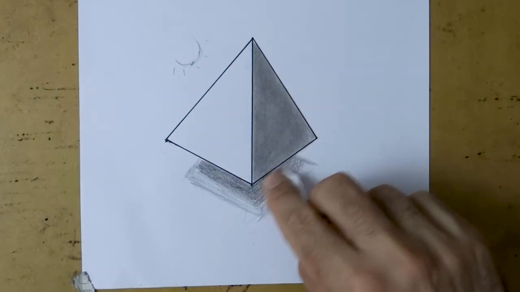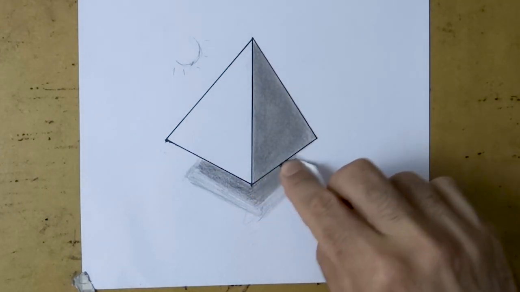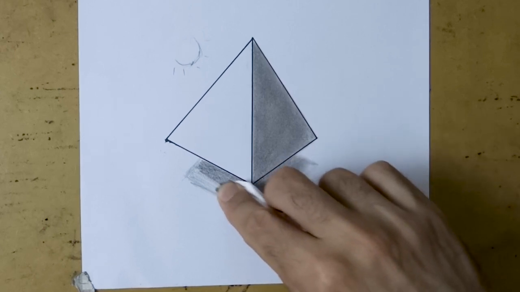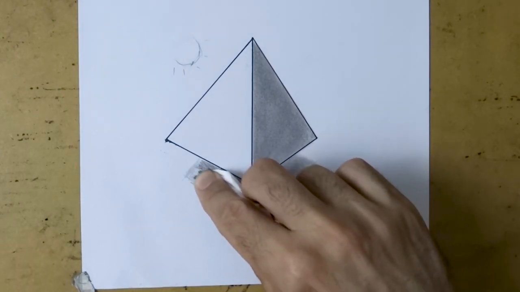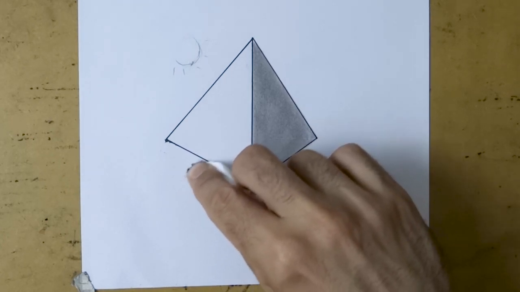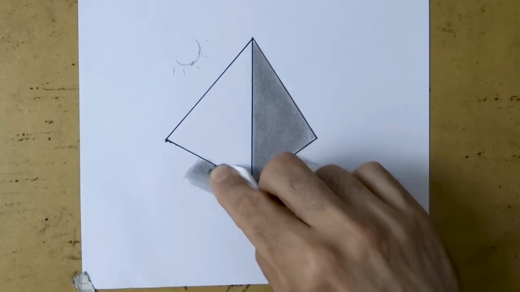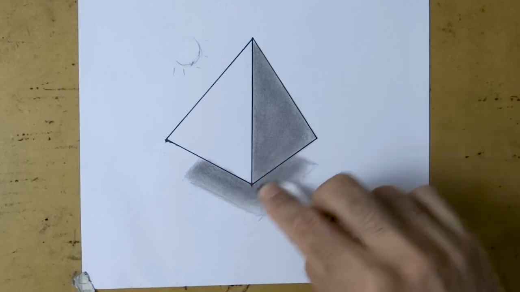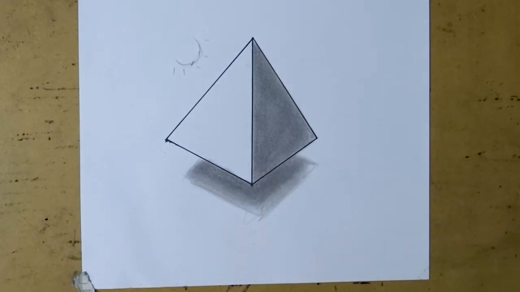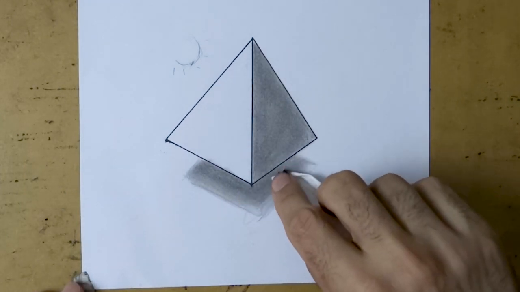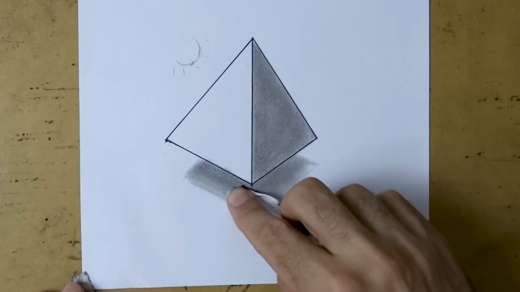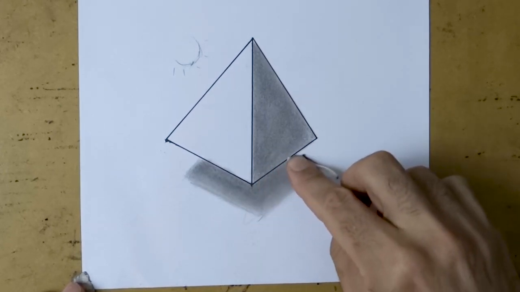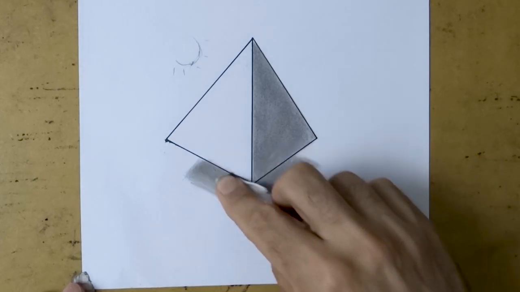And again, you can use a tissue and smudge the shadow. We have a shadow of the shadow right here. I know that is kind of ironic, but it is true. We have this detail right here.